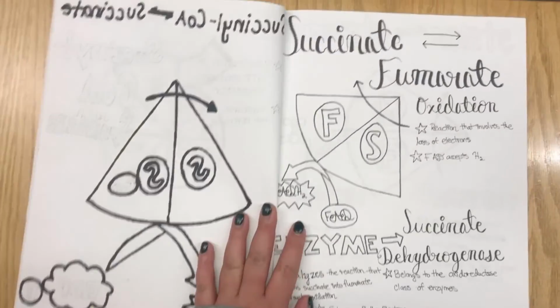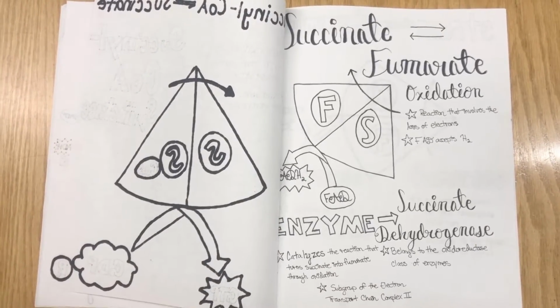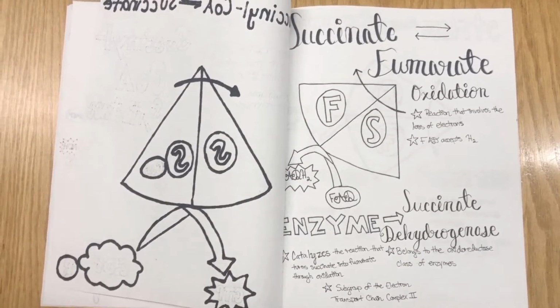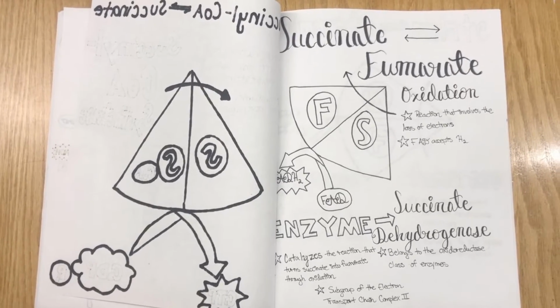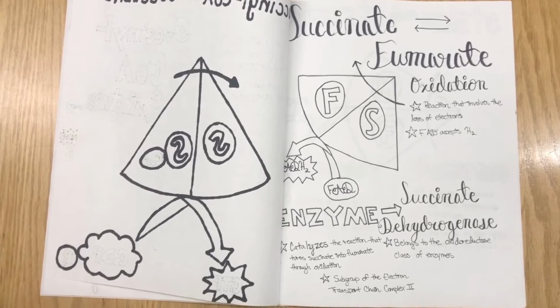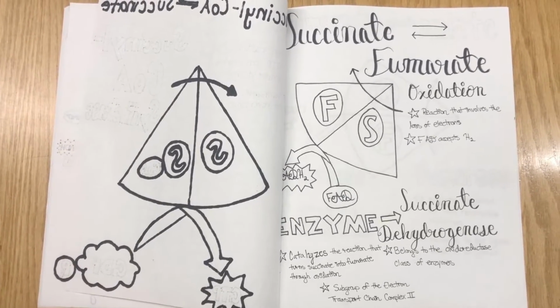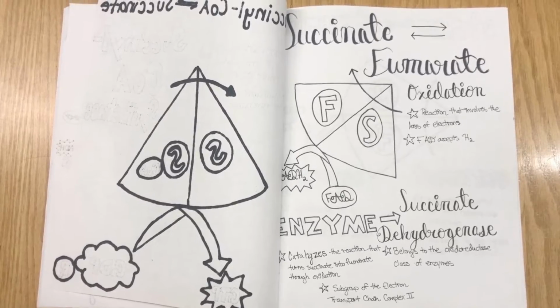Succinate dehydrogenase reversibly catalyzes the oxidation reaction that turns succinate into fumarate. The alkane succinate undergoes oxidation and loses 2 hydrogen atoms to create the alkene fumarate. These atoms are accepted by FAD to create FADH2, one of the major products of the second half of the citric acid cycle.